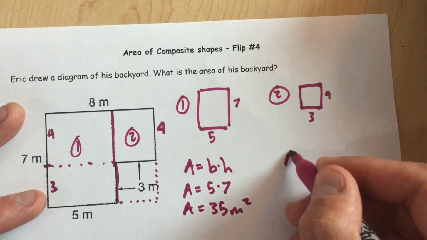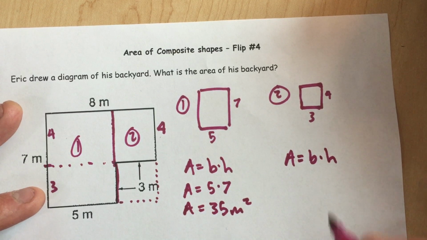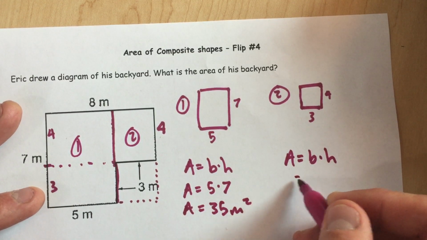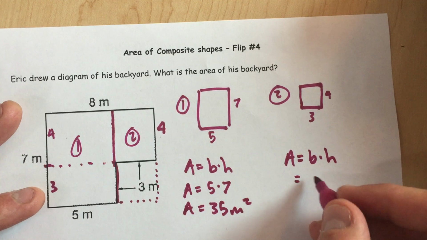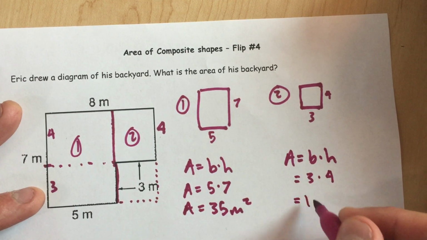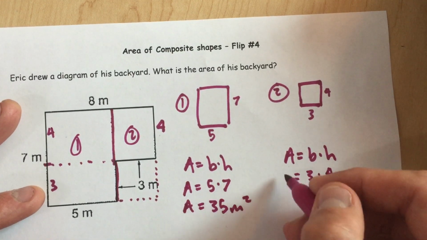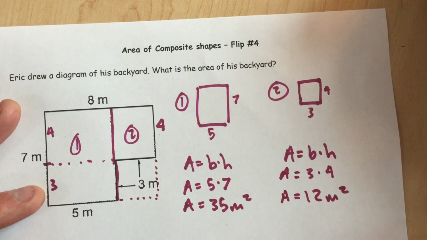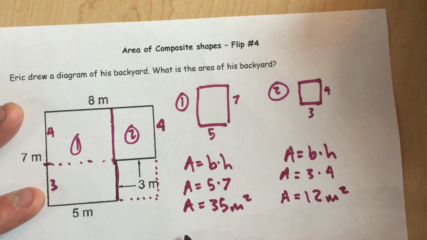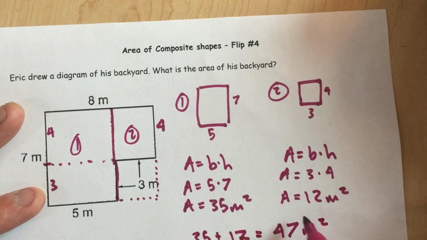And for rectangle number 2, the area is base times height. This is what showing your algebra looks like, by the way, always starting with a formula, even if you can do it in your head. The base is 3, and the height is 4. 3 times 4 is 12, so it's 12 meters squared. And that means the total area is going to be 35 plus 12, which is 47 meters squared.